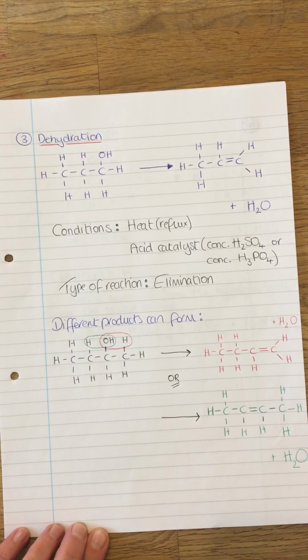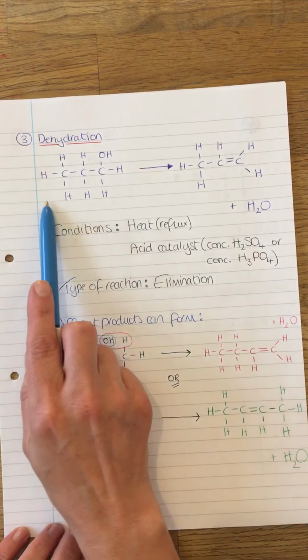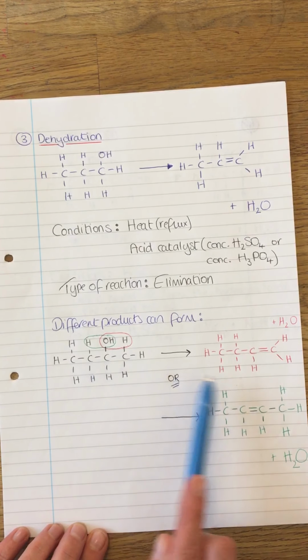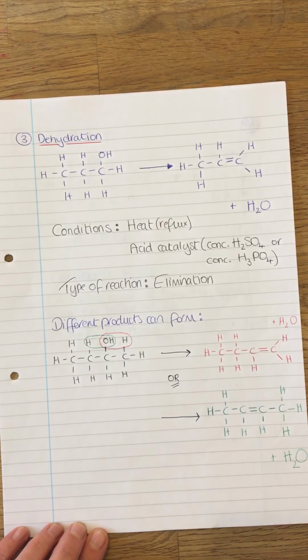So it's not like the other reactions we've had where we've had a major and a minor product and you've had to explain that in terms of the mechanism. Nothing like that here. You just have to know what the reaction is, know what the conditions are, and realise that you've got this possibility of different products.